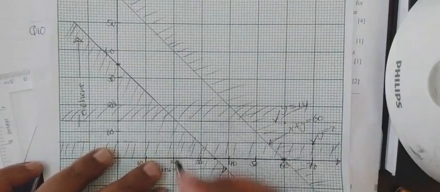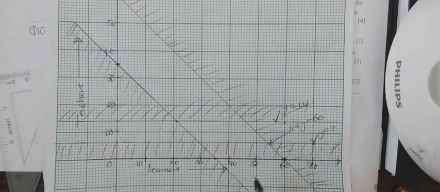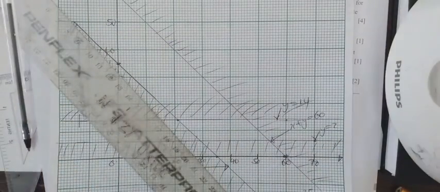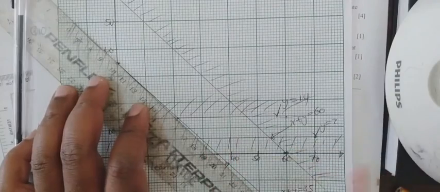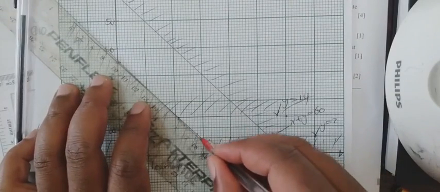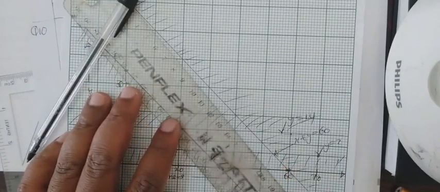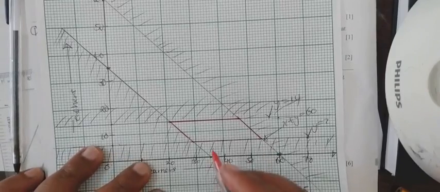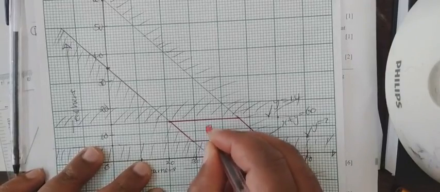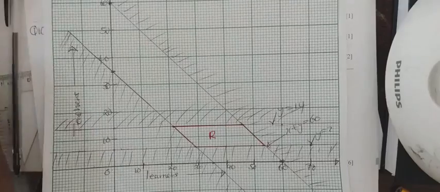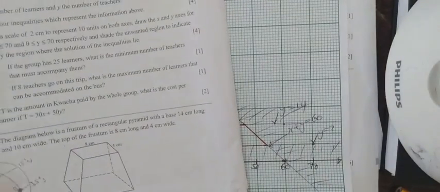So I hope we are able to see what we've remained with. Okay? For the sake of you being able to see nicely, let me try to use this. So this is the part that we've remained with. That's the part that we've remained with. It is the required region, or feasible region. Okay? Then we are done with that one. Then we go to C.